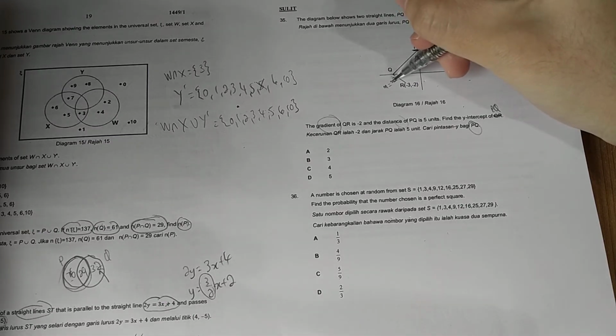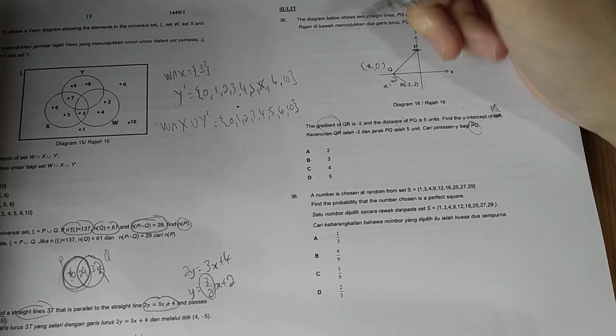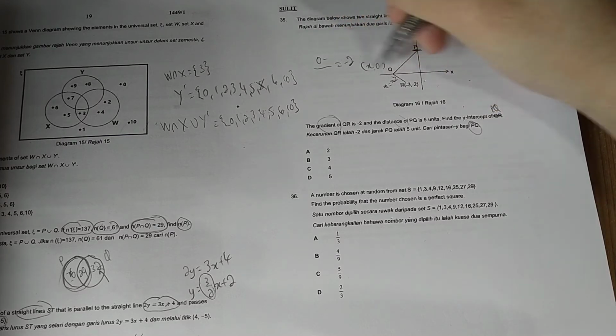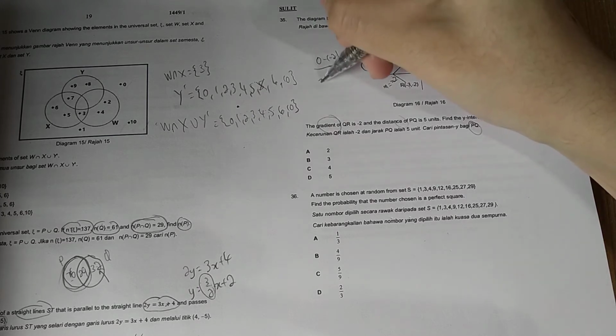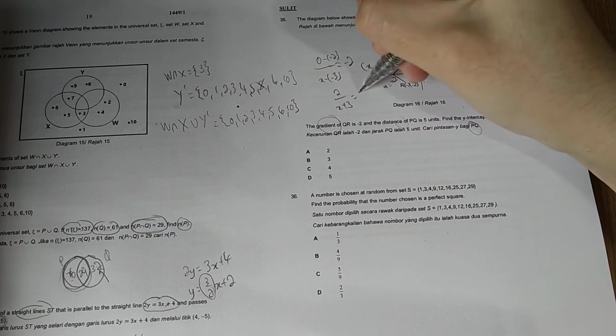They already give you gradient is -2. So what's the coordinate for point Q? Q is the x-intercept, so you know the y coordinate will be 0. The x coordinate we don't know, let's just call it x. But we know the gradient. So it will be y minus y over x minus x equals -2. So y minus y is 0 minus -2, and then x minus -3. So 0 plus 2 is 2. x plus 3 equals -2.